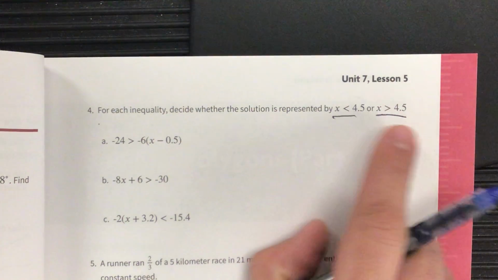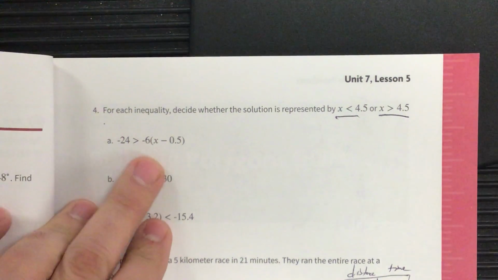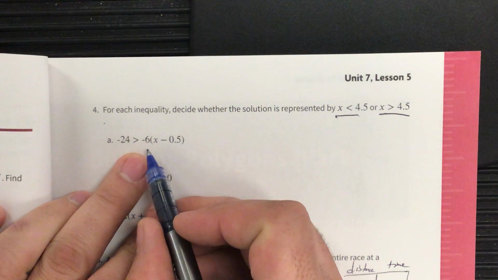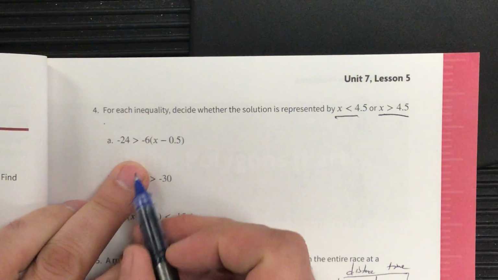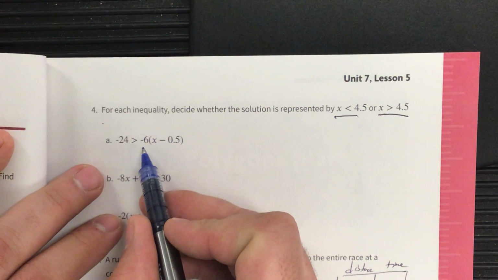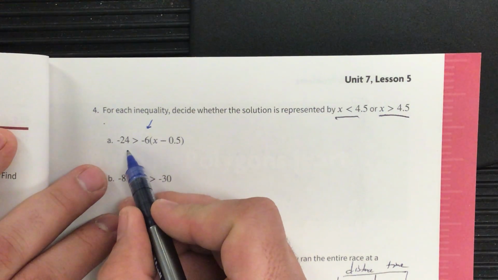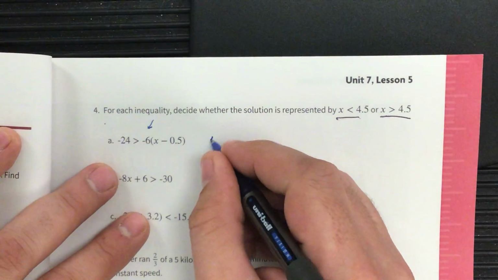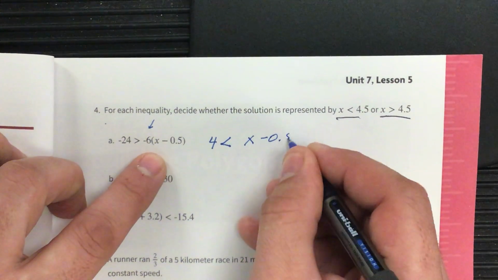Now, it's one of these two answers. It is not multiple choice. You need 3 answers here. So if I look at the first one, remember the only time the sign flips is if you divide by a negative. So I have parentheses here, so my first step would be to divide by -6 to get rid of that. What's negative 24 divided by -6? 4. Flip the sign, and I got x minus 0.5.